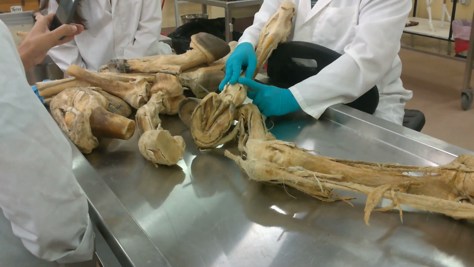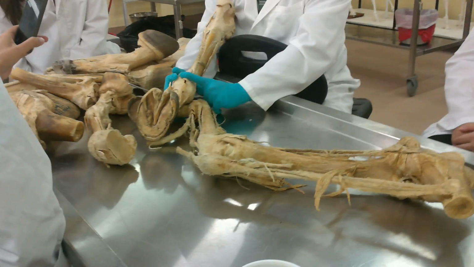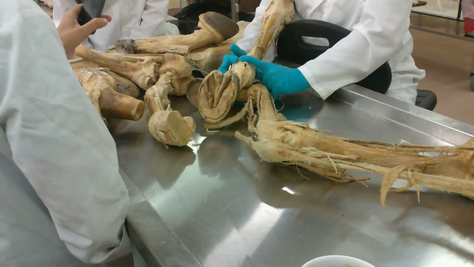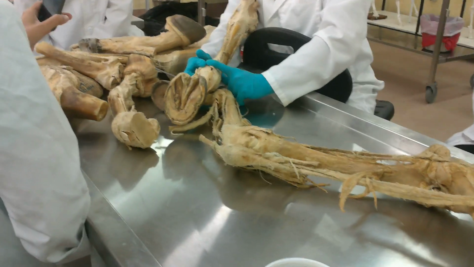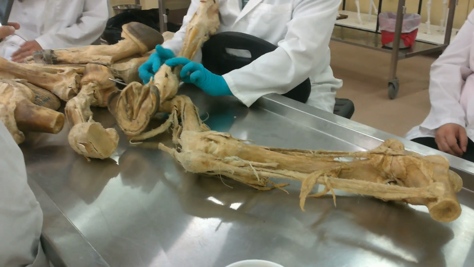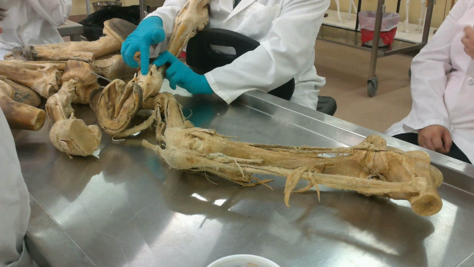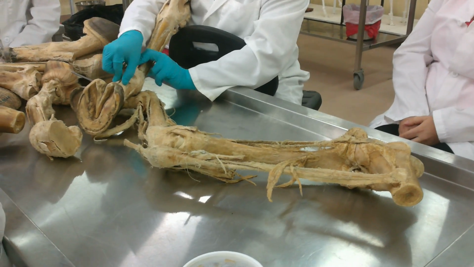Okay. Now this one is your plantar annular ligament because it is on the hind leg. If this was on the forelimb, then it would be called palmar annular ligament. As we come further down, we still need something which would hold the tendons in place. So we have proximal digital annular ligament.